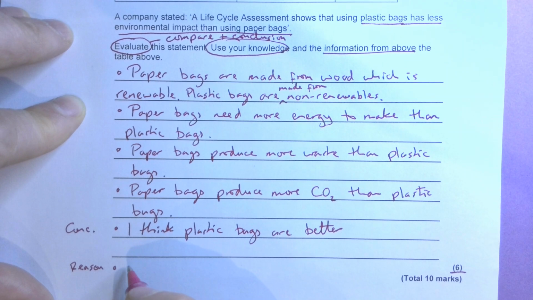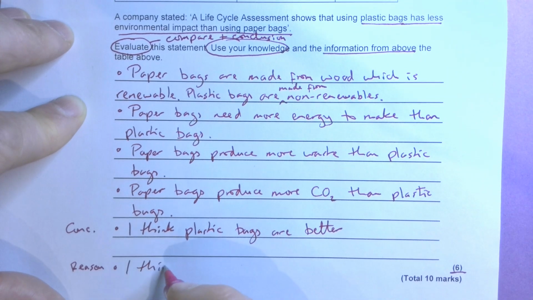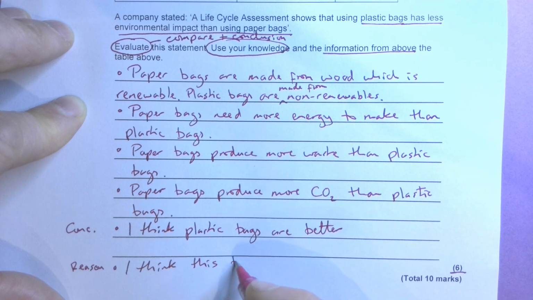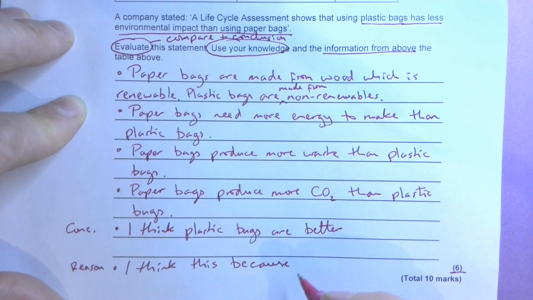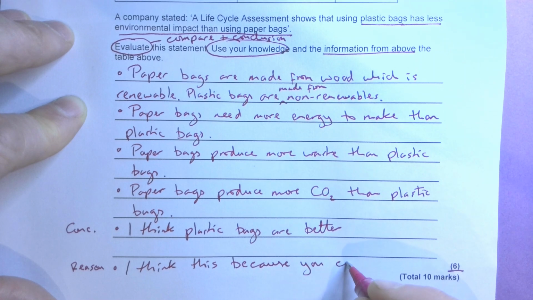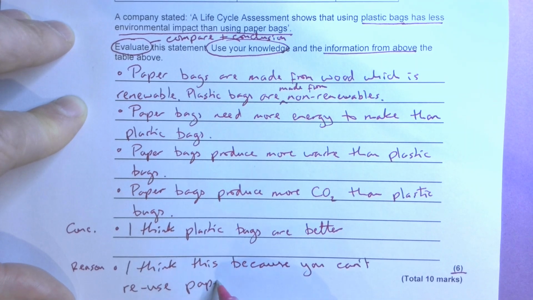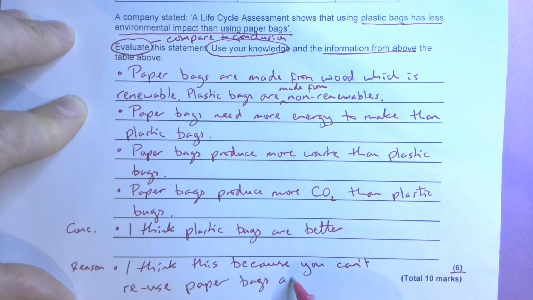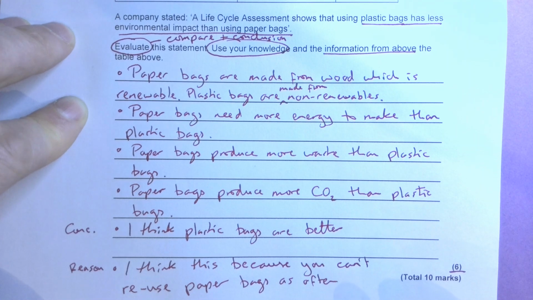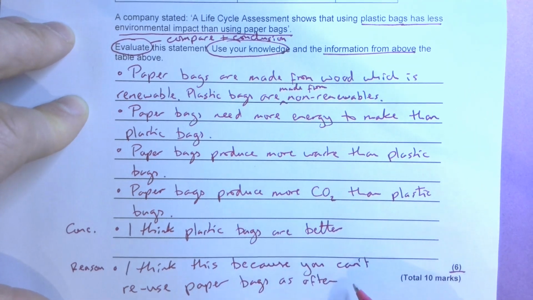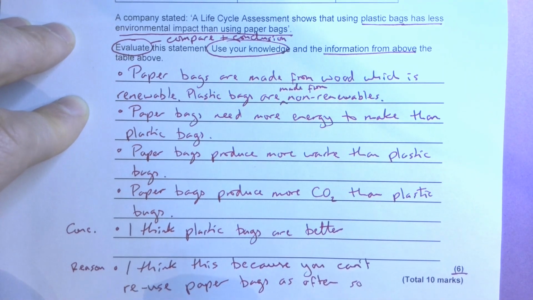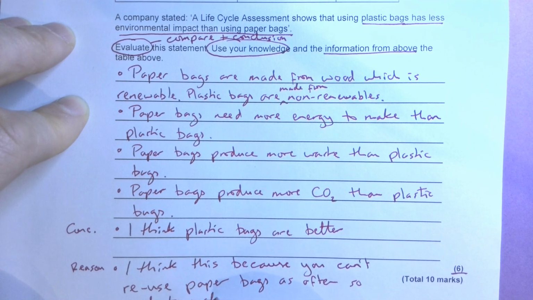I think this because you can't reuse paper bags as much, or you can't reuse them as often. So need to make more.